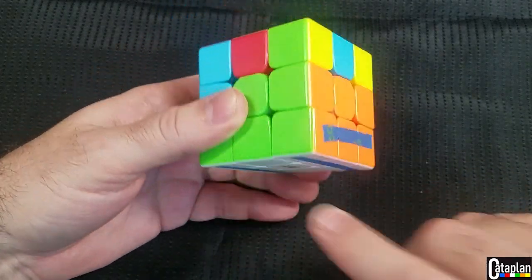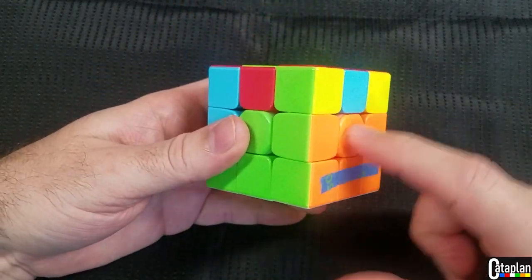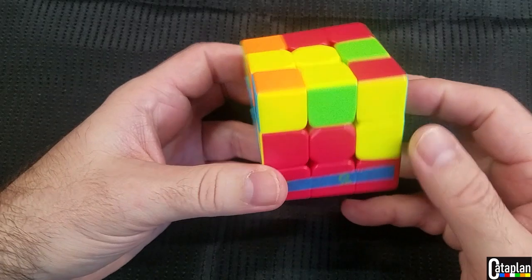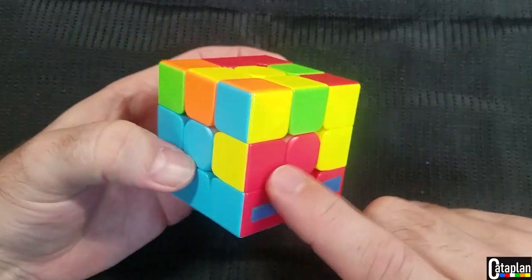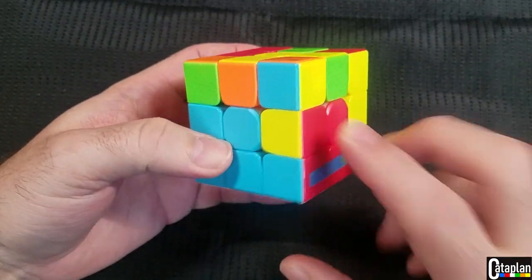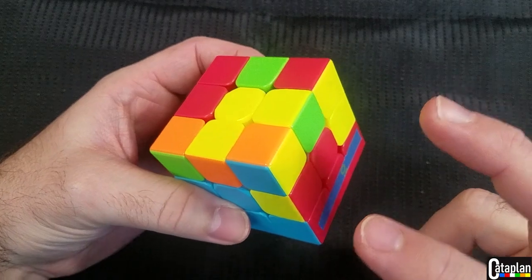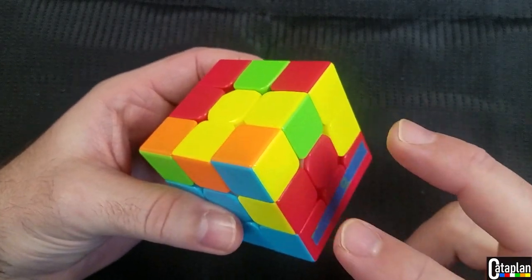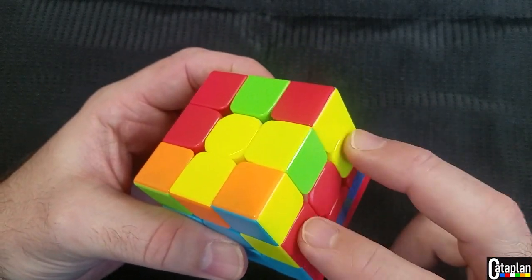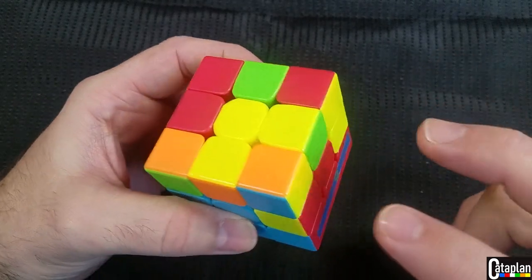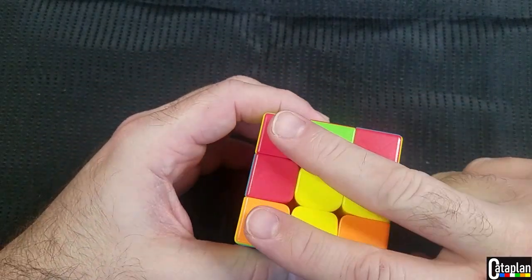So we already have the white at the bottom. We have the right side, or now the left. And now we have to complete this other side. Okay. So before we continue to finish this side, we have to understand something to help us to finish the top part.